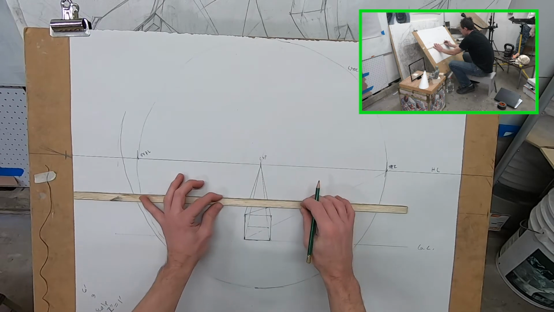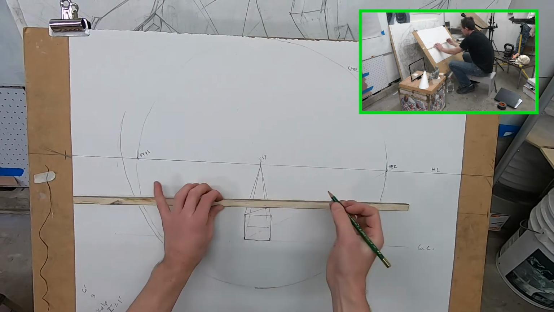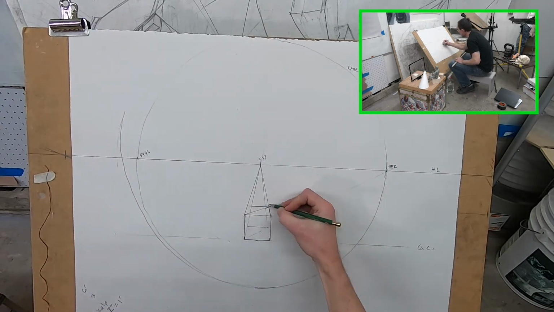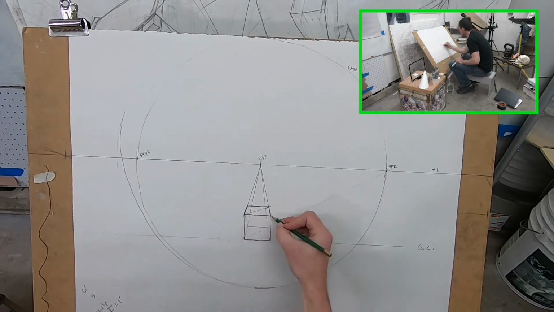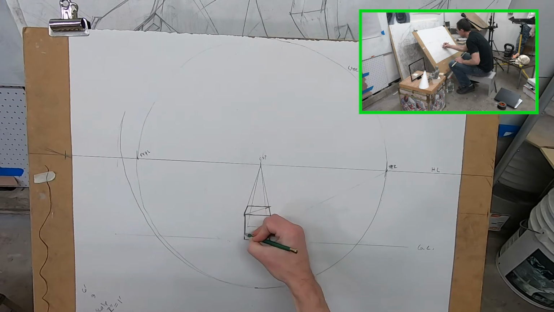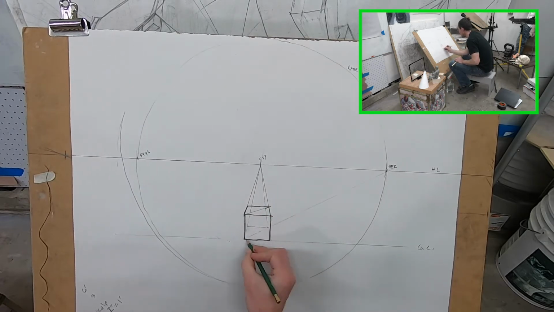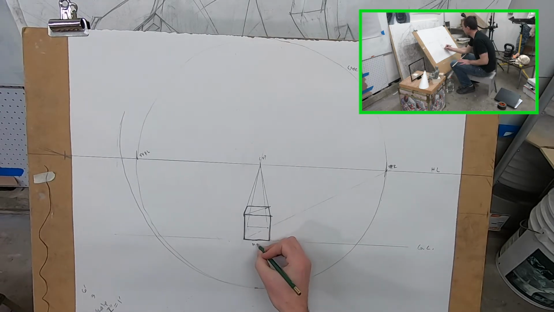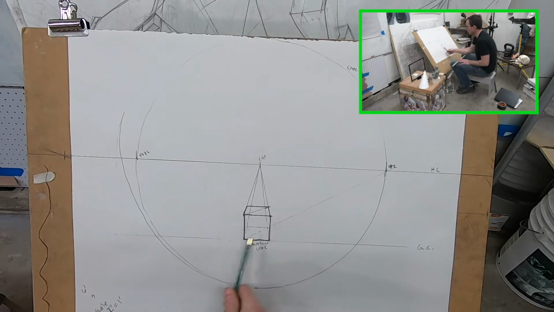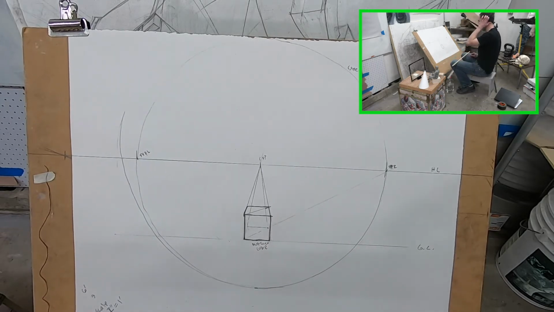Horizontal is just horizontal. And then we'll just use a little bit of line weight to differentiate our visible edge. And there we have a cube in 1-point perspective. And this cube is, in fact, the mother cube, which means that it's giving us our scale.